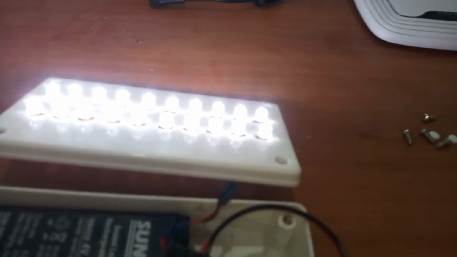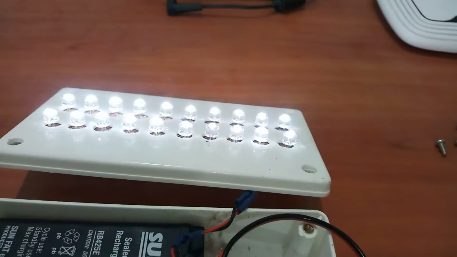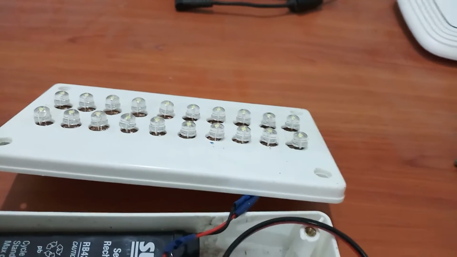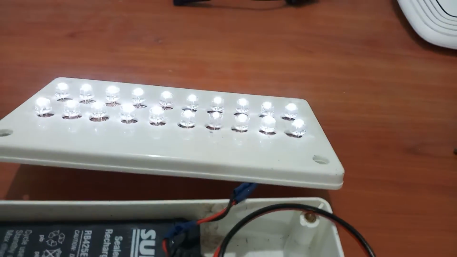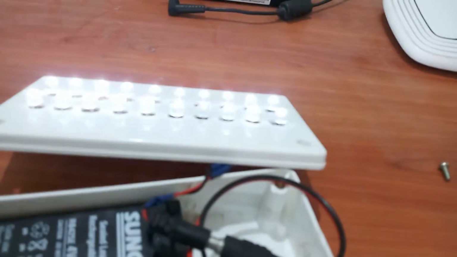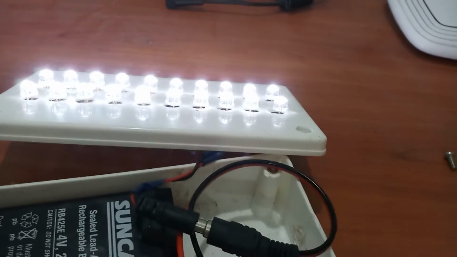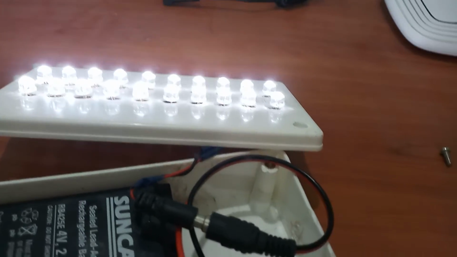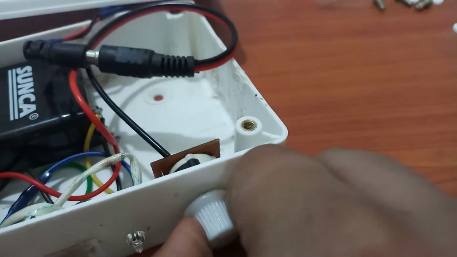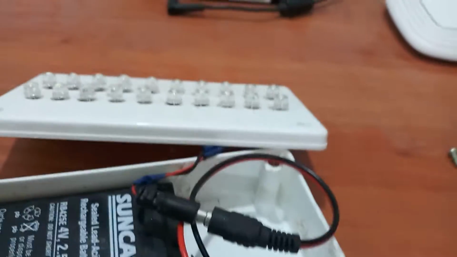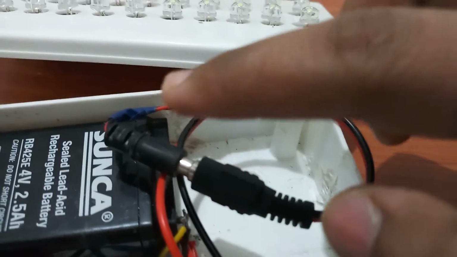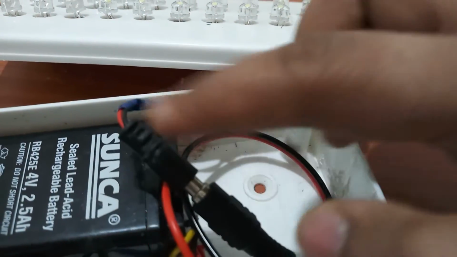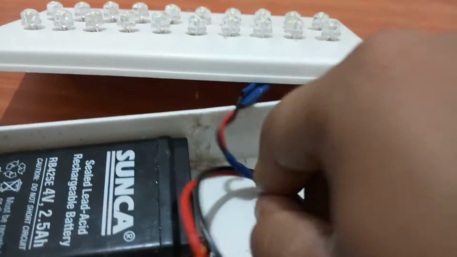And now I'll switch on the switch. Yeah, and now the lights are off, and now the light is on, and it's off. And there are 7 settings. It's 1, 2, 3, 4, 5, 6 and 7 settings. Yeah, and this is the male connector and this is the female connector, which is connected together.